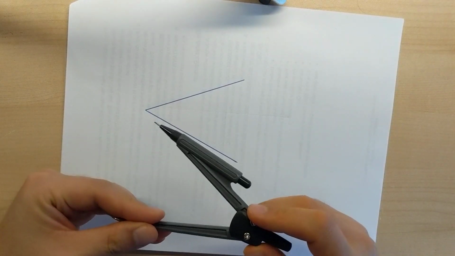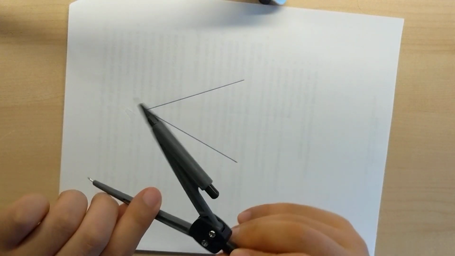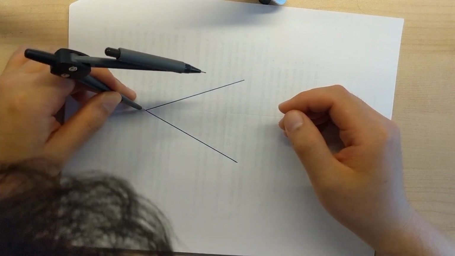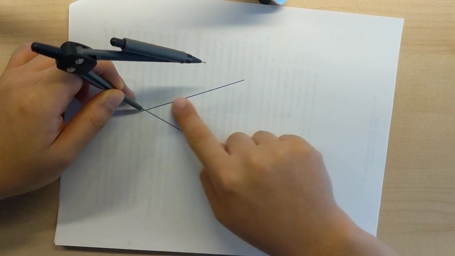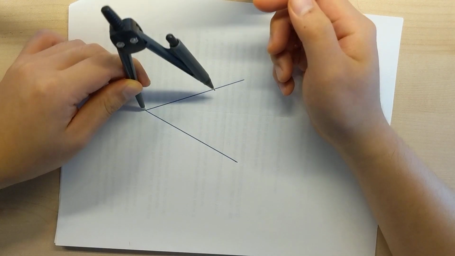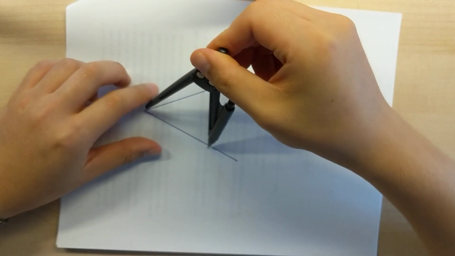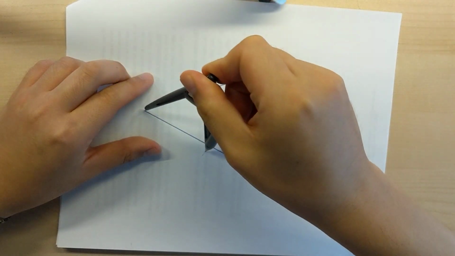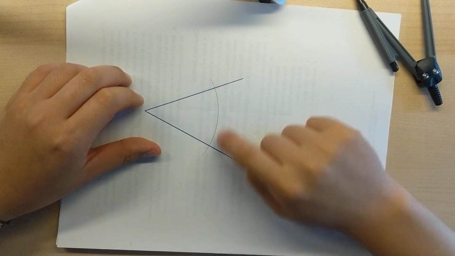Well, what we're going to do is take our compass and place our pin on the vertex of that angle. You open up the compass to somewhere on the side of that angle, and it really doesn't matter where. And then we're going to draw an arc so that it intersects both sides of that angle.